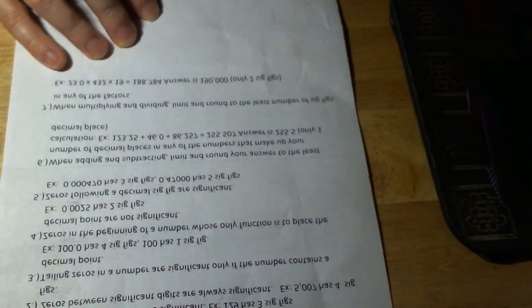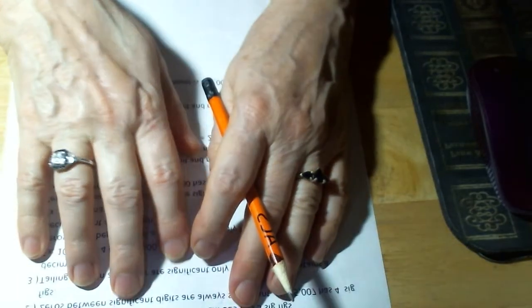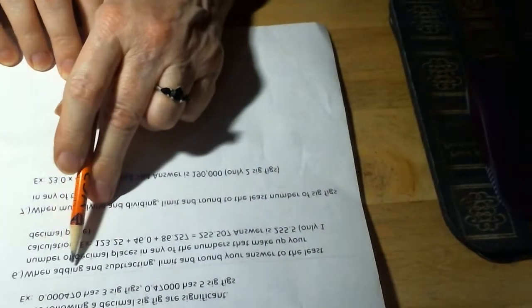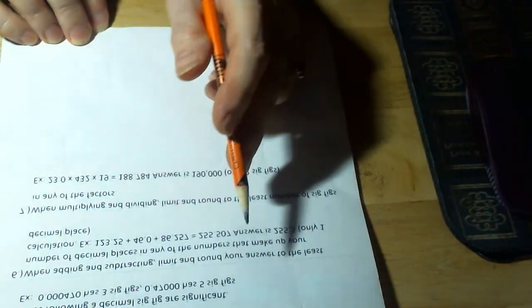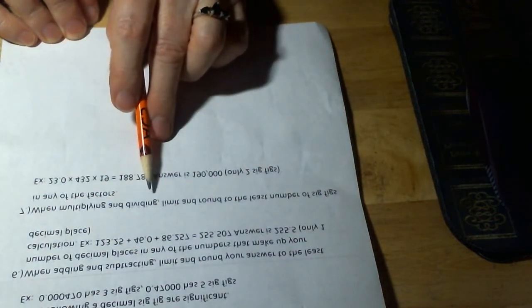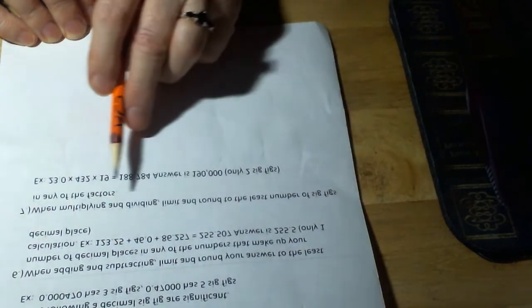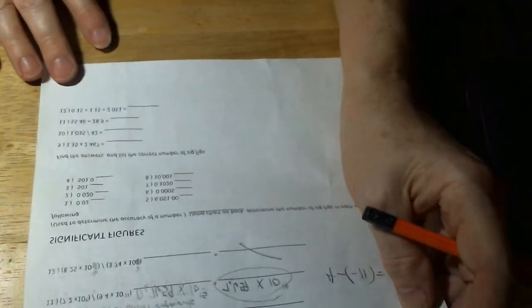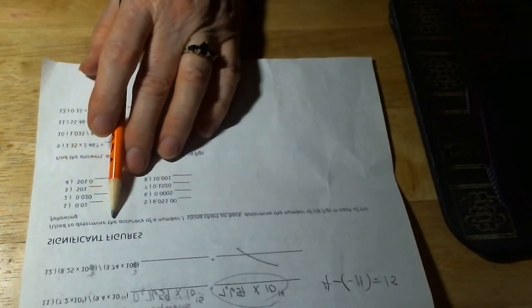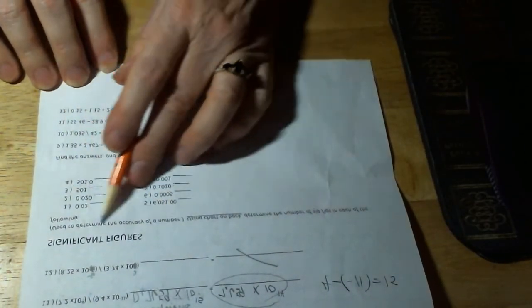Okay. So I went over that so you'd understand what we're going to do on the other side. And there's also rules about when you add and subtract significant digits and when you're multiplying and dividing. There's rules about that too. So we'll get to that when we get to those problems. So I'm going to go back to the other side now. So now we're here on significant figures. And so there's 8 examples here for you to do.